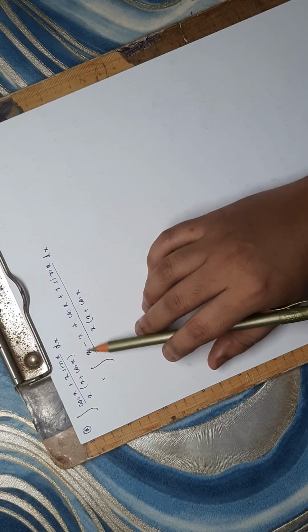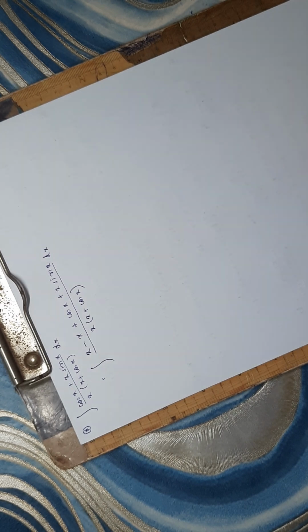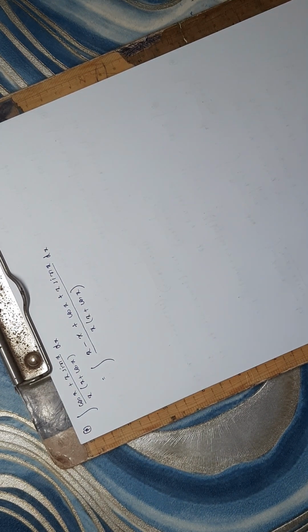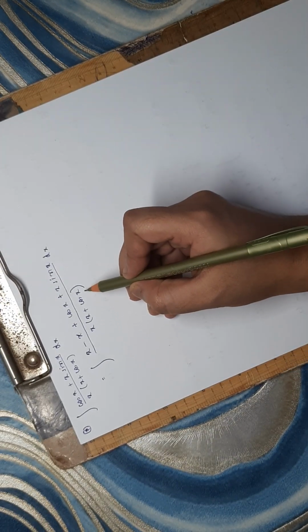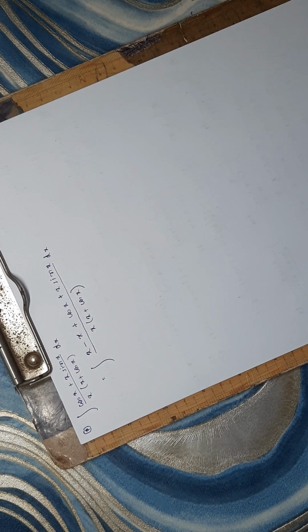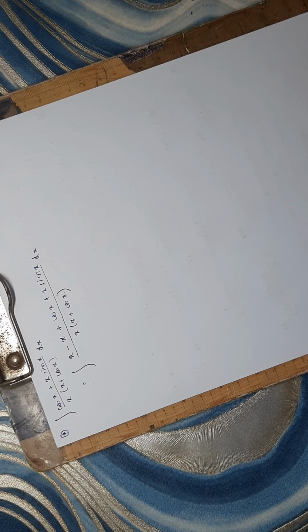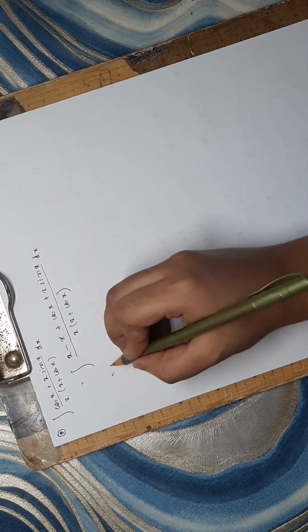Then why did I put an x minus x here? Because my target here is to somehow bring the format of x plus cos x in the numerator, and also make the process of substitution more reachable. As I solve the problem, you will be able to understand why.